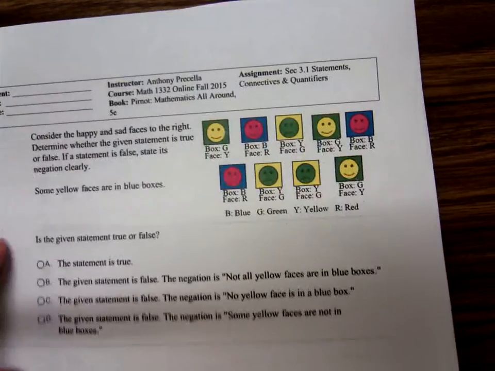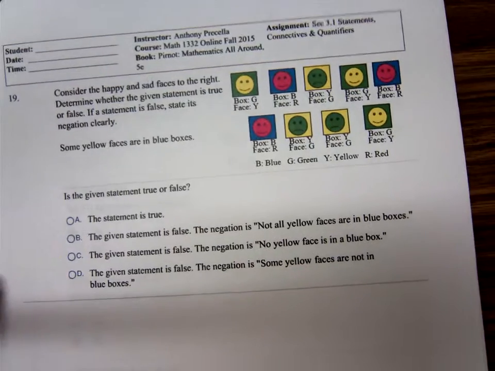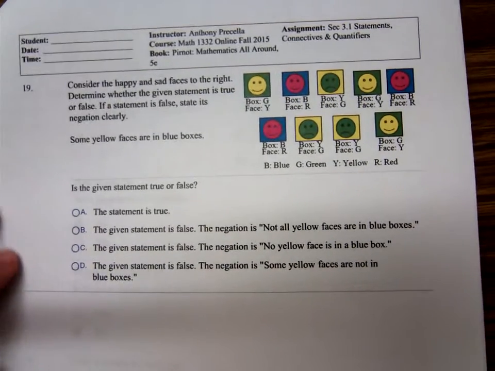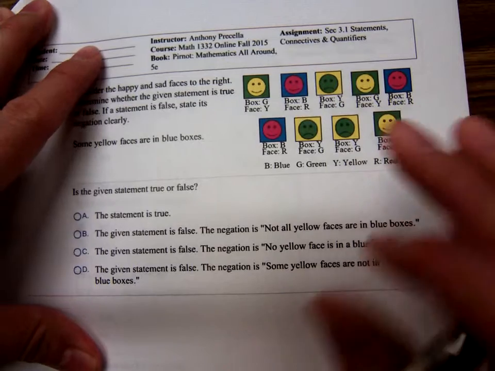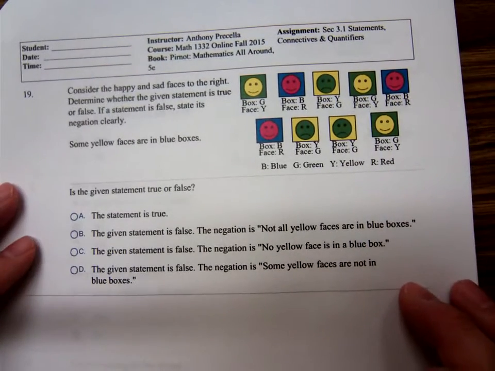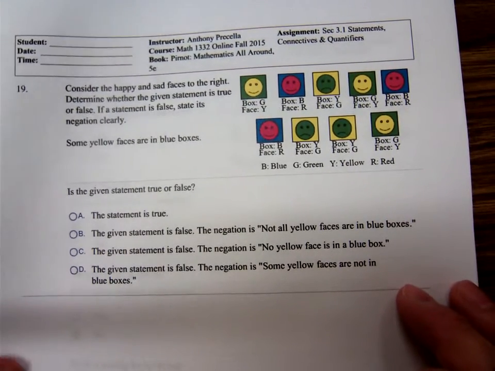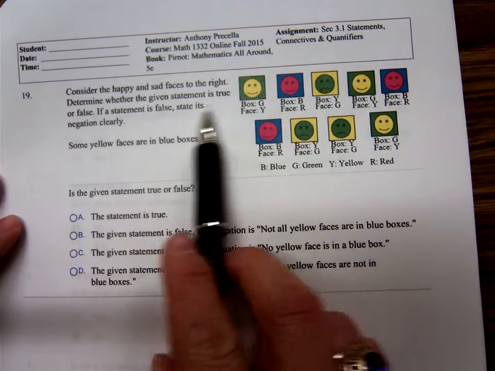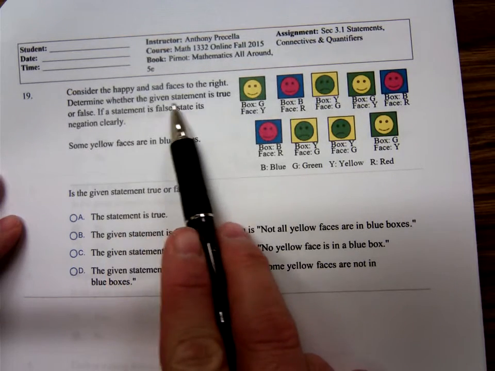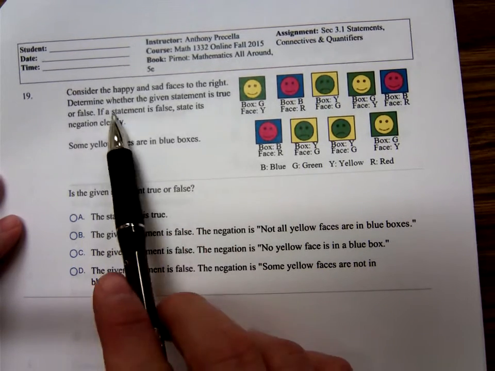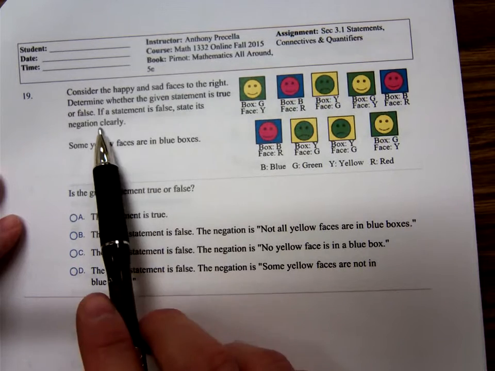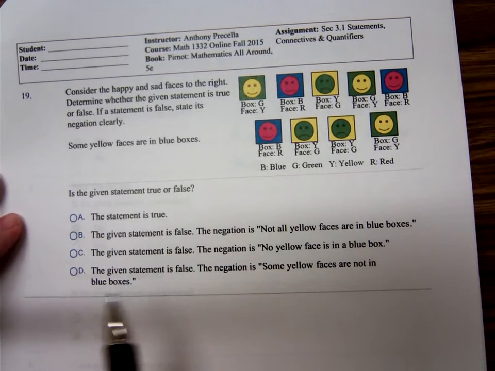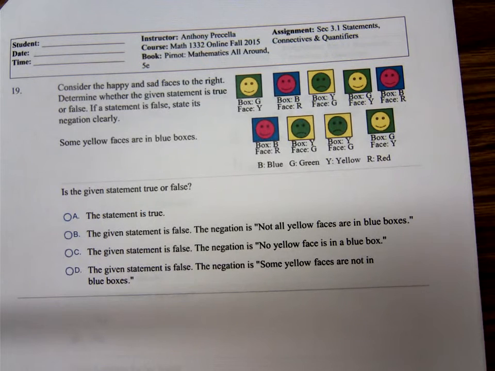First time I brought this out, I printed it out in black and white ink, and I was like, what is this? So you've got to have this one in color, else just be looking at your computer screen to answer this one. It says, consider the happy and sad faces to the right. Decide whether the given statement is true or false. If it's false, state its negation clearly. And so here it is. Some yellow faces are in blue boxes.